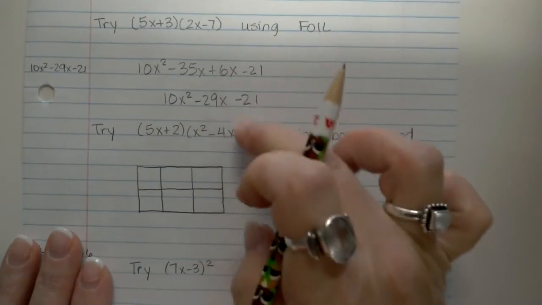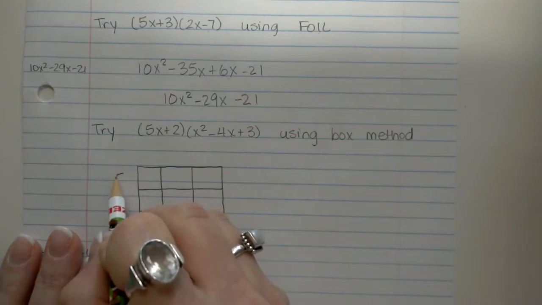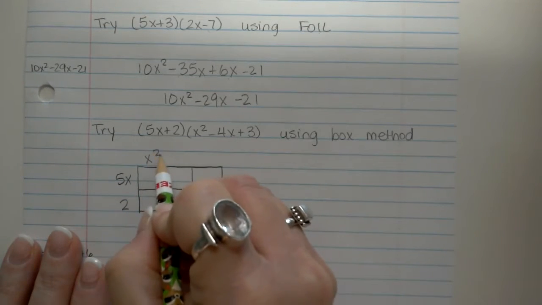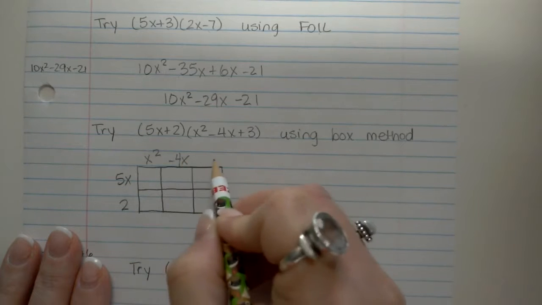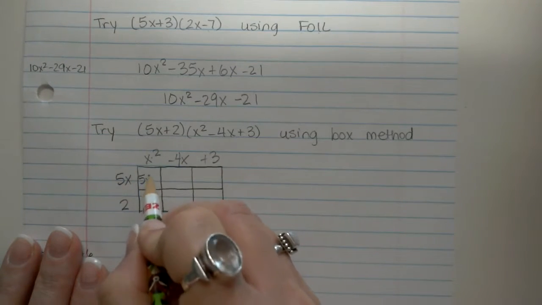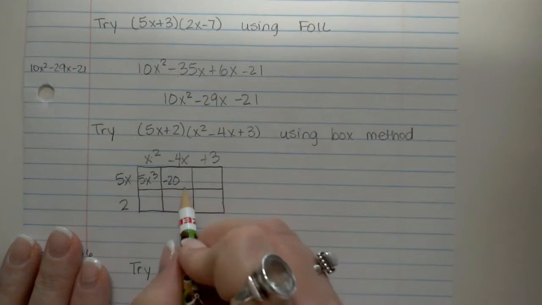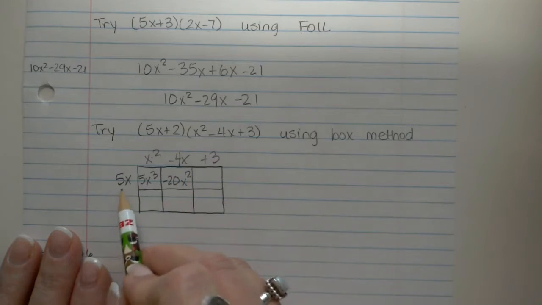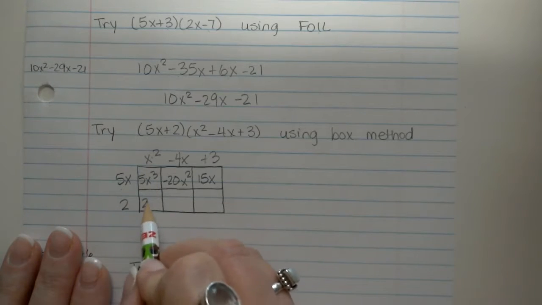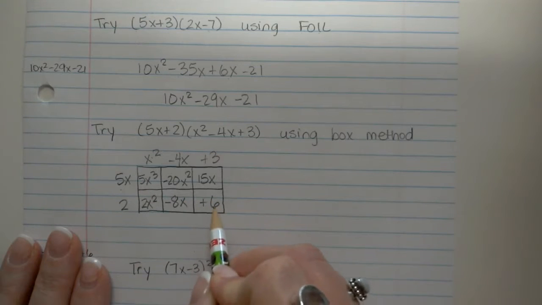Now we're going to use a different problem here, and we're going to use the box method. So we'll have a 5x here and a positive 2. We have an x squared, a negative 4x, and a positive 3. So 5x times x squared is 5x cubed. 5 times negative 4 is negative 20x squared, and 2 times x squared is 2x squared. 5 times 3 is 15x, and I have the 2 times negative 4x, negative 8x, and a positive 6.